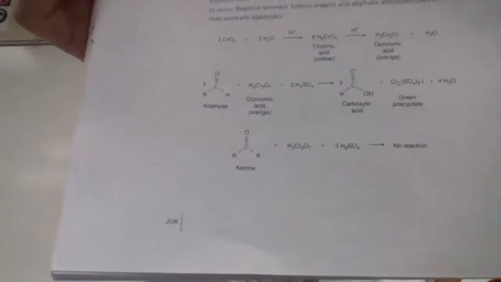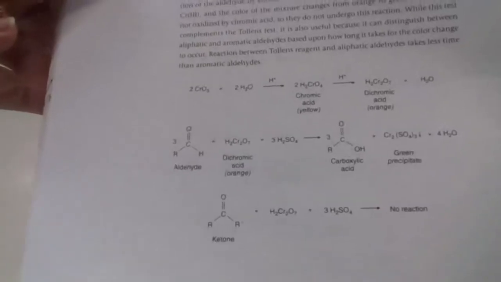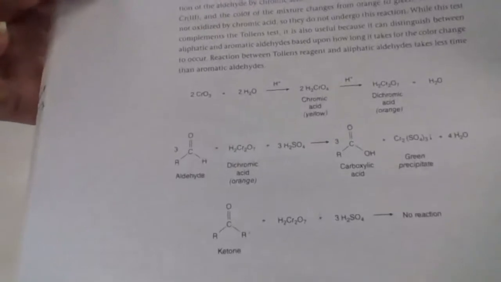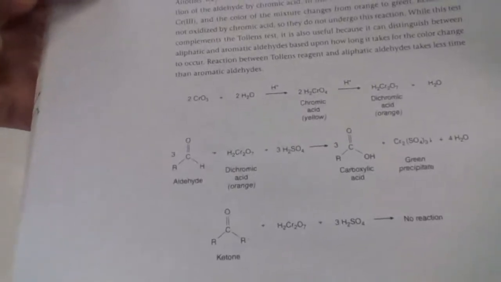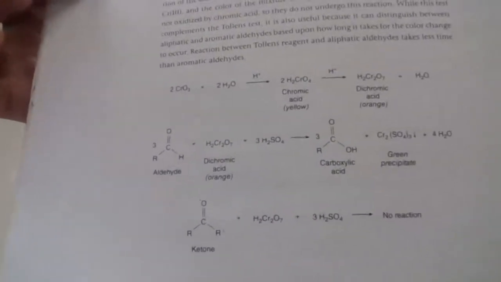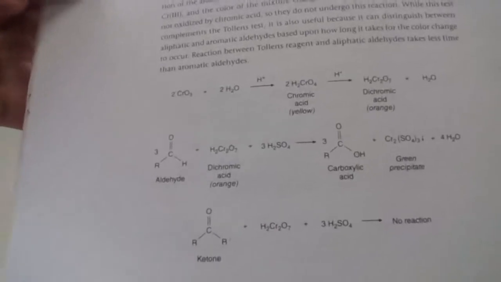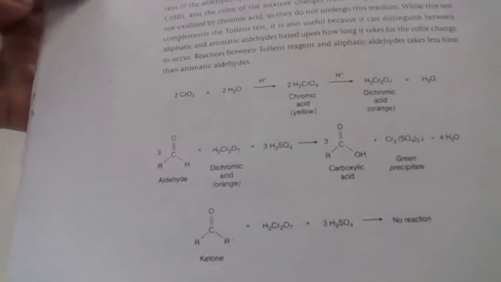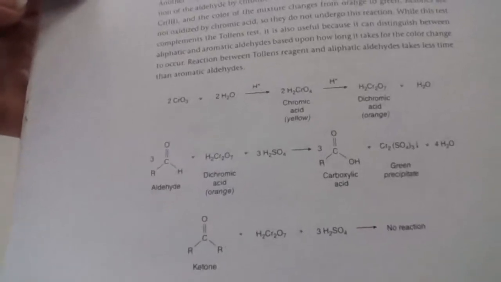If the compound is an aldehyde, you're going to get the aldehyde oxidized using chromic acid, because chromic acid also is a strong oxidizing agent. It is going to oxidize the aldehyde, but chromic acid is not going to oxidize a ketone. So if the test result is negative, that means your compound is a ketone. If the chromic acid test is positive, it means your compound is an aldehyde.